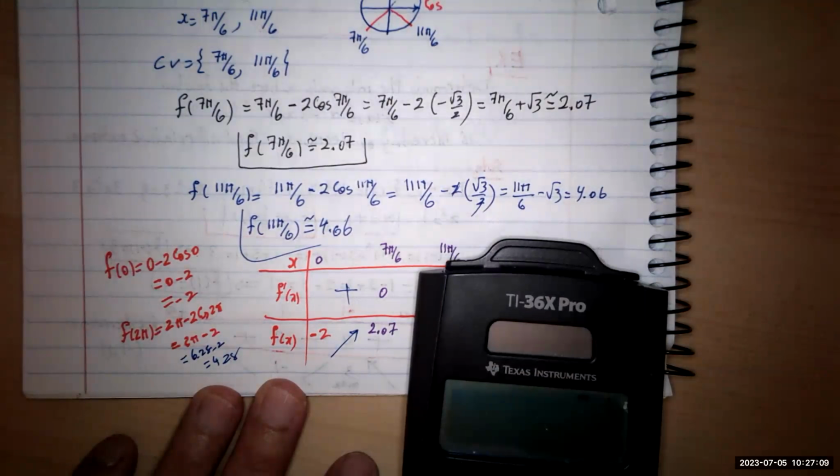7π/6, yes? 7 times 3.14. Then I have to divide it by 6. Then plus 1.7. You are right.